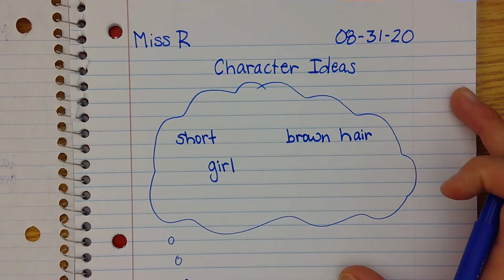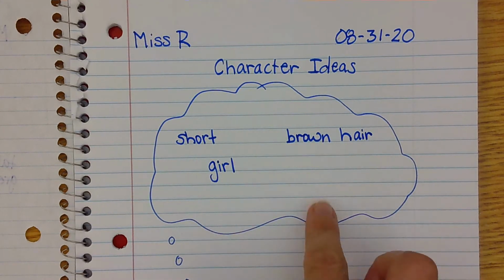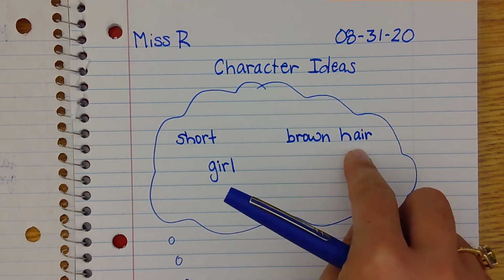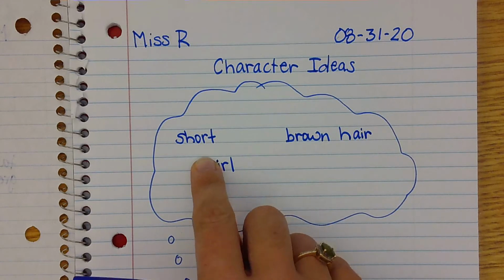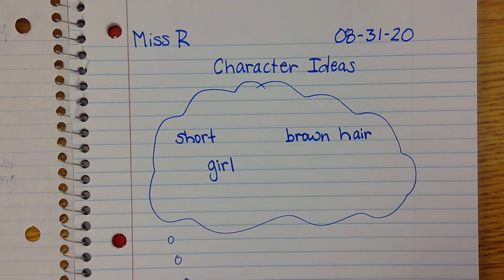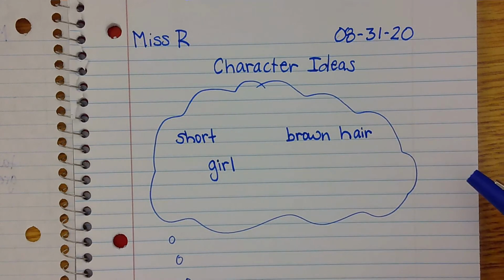Now, I'm not necessarily giving her all of her internal character traits yet. These would be considered external, what we can see on the outside. I can see that she has brown hair. She's a girl and that she's short. Okay, these are, remember, we're just brainstorming, coming up with some ideas. What you put down today doesn't have to be what you use for your story. If you go to change it or you don't want to use everything, that's fine. We're just brainstorming and coming up with some things.